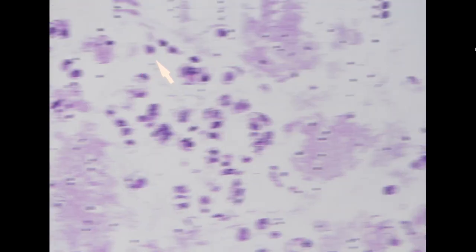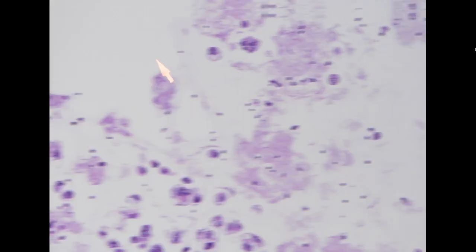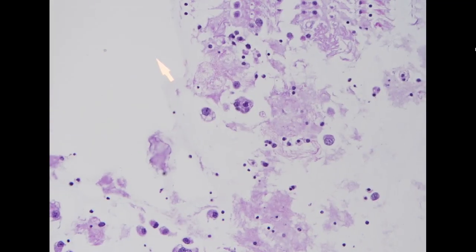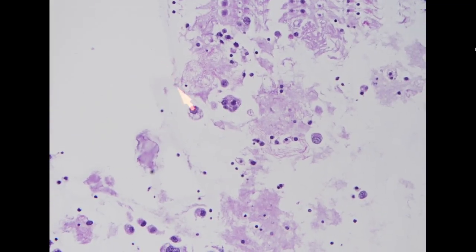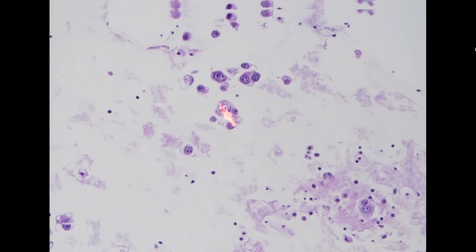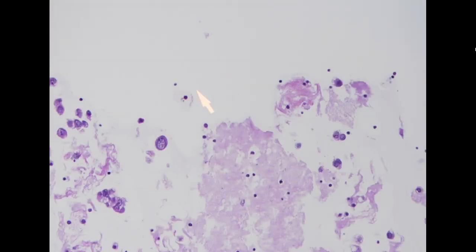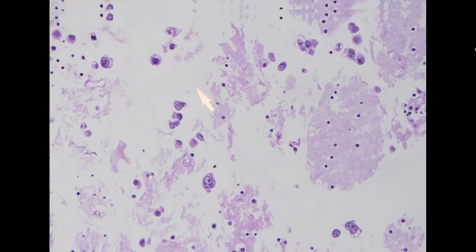For the cell block of the effusion, if they are adenocarcinoma clusters, usually around the cluster there will be an artificial cleaving space. So this is a sign that suggests these clusters of cells are more likely to be adenocarcinoma than reactive mesothelial cells.